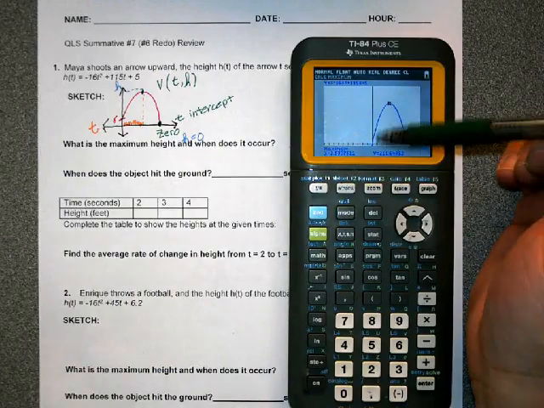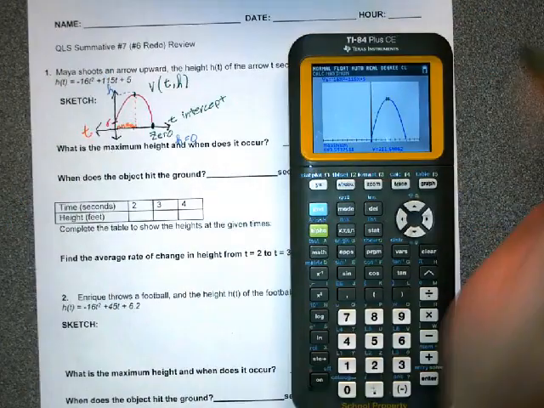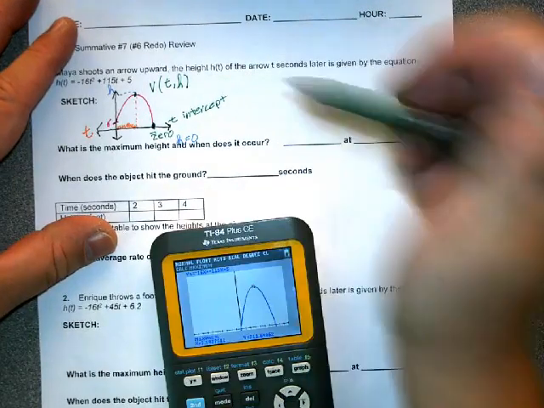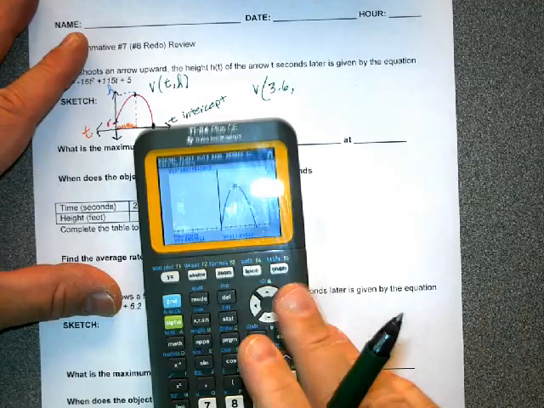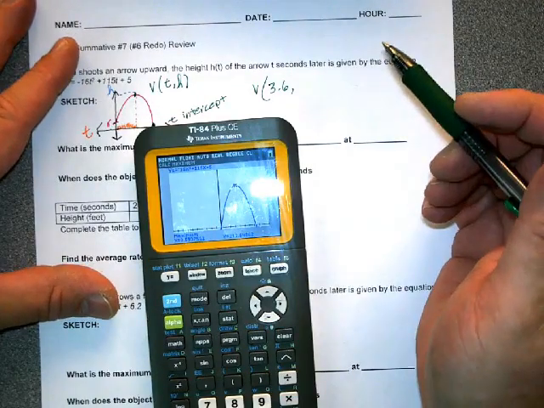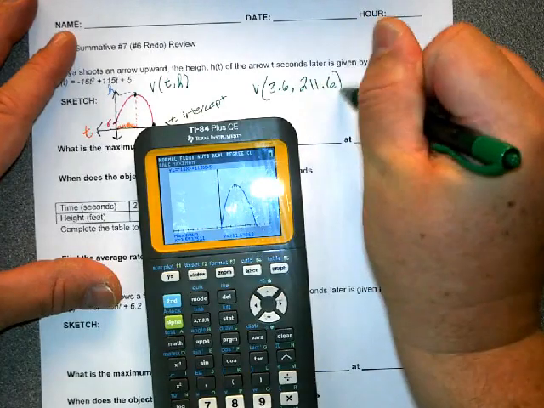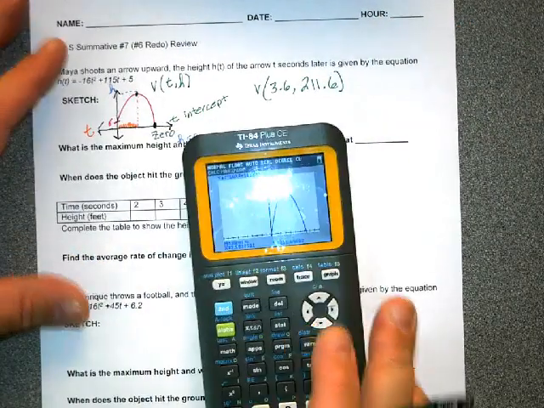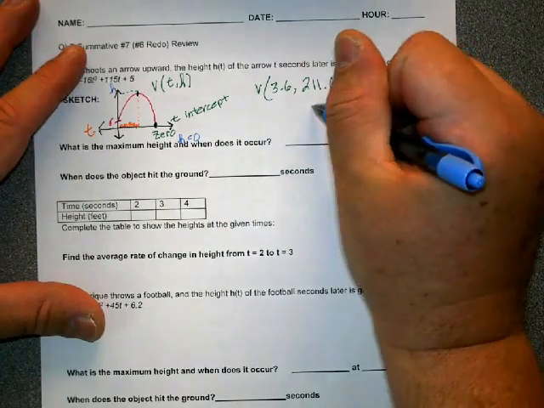Let's see, 3.6, comma, and I'm at like 211.6. Okay. So there's my vertex. Remember, this is my height, my h.